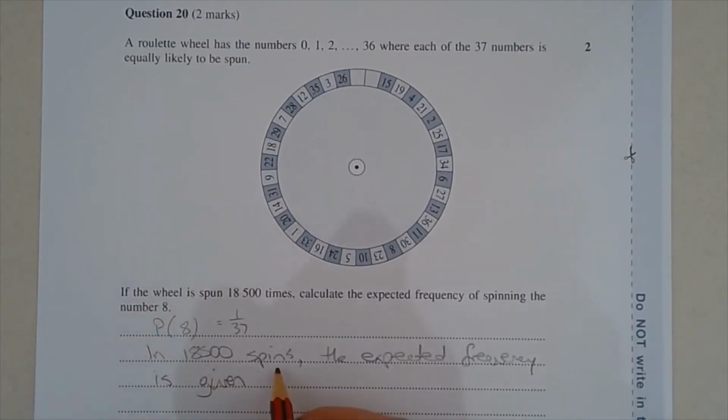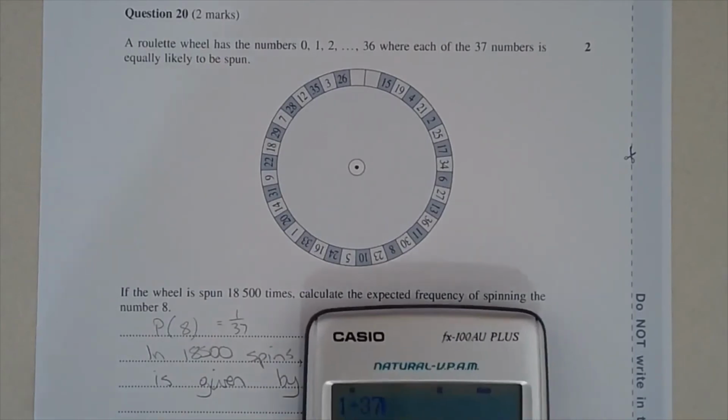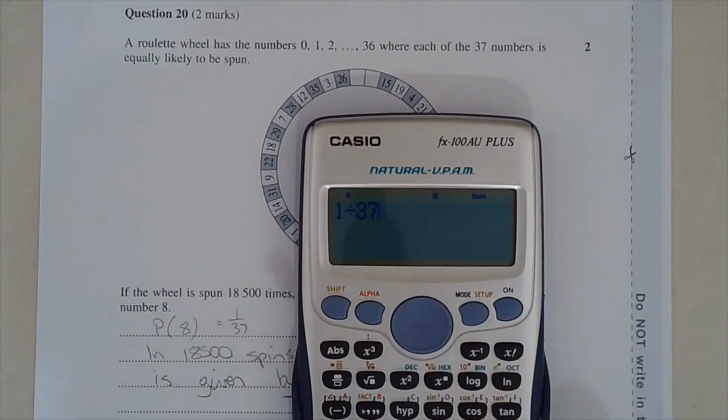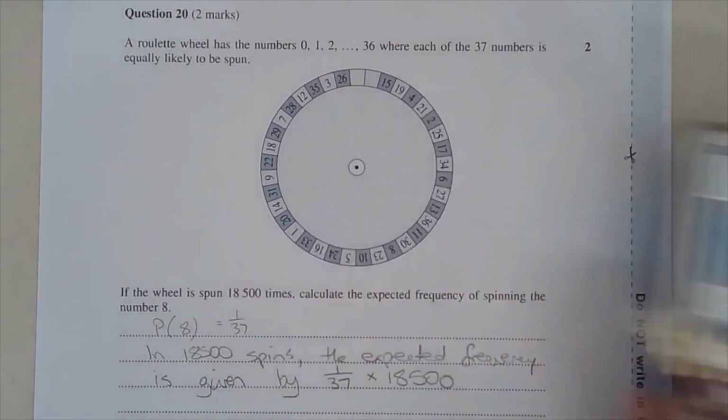the expected frequency is given by 1 on 37, which is the probability of getting an 8 in one spin, multiplied by the number of spins. 1 on 37 multiplied by 18,500, which is 500.